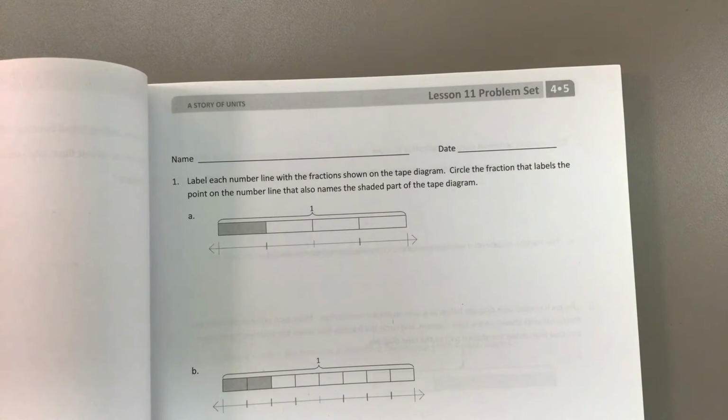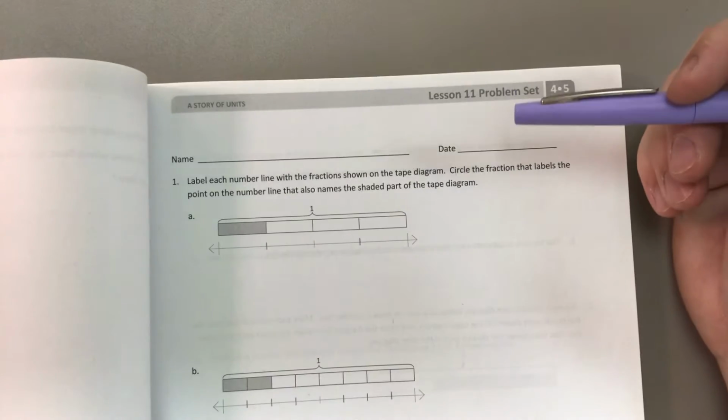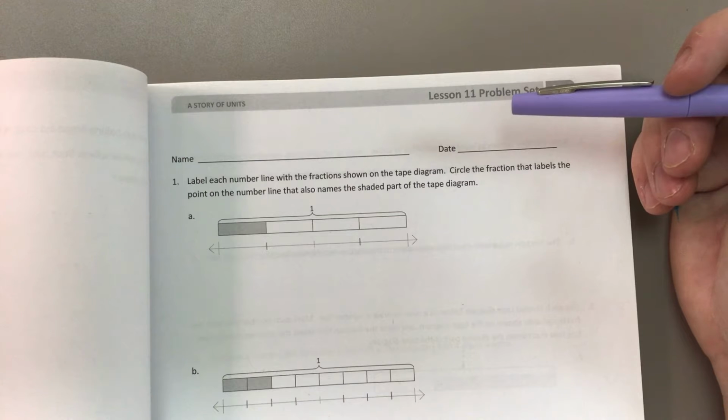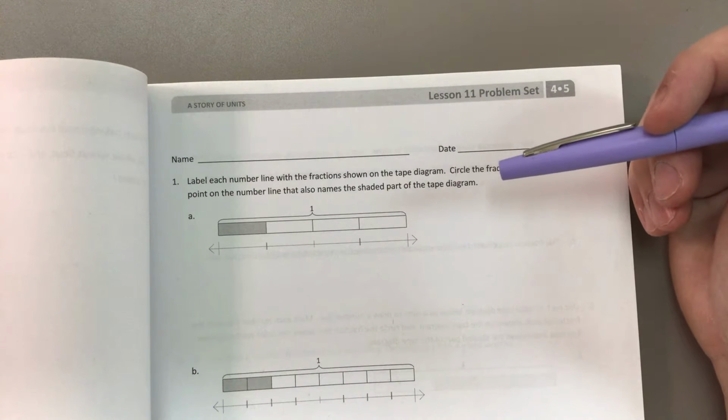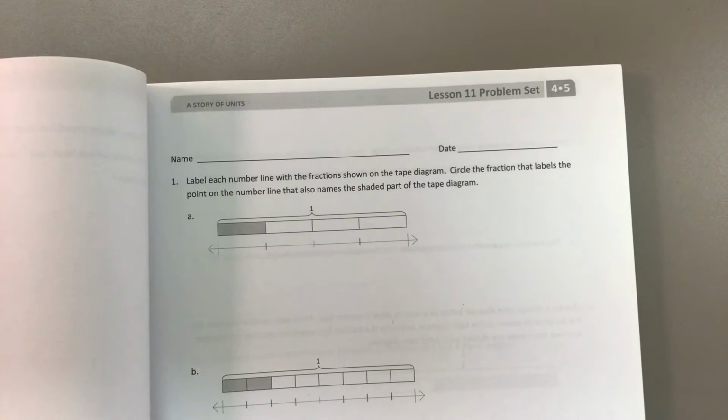For the Module 5, Lesson 11 problem set, we are going to take our introduction on fractions to number lines, which I think is going to be a really helpful concept to help us recognize fractions. And realistically, this is not only something that we'll see when it comes to fractions and a way to visualize it, but also our measurement. When we get into customary measurement, you'll see number lines looking very similar to this and the fractions that go along with it. So let's start by reading the directions.